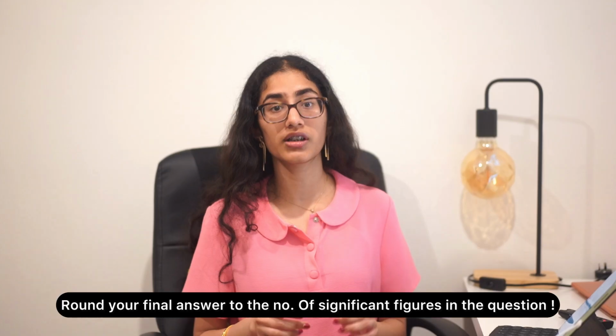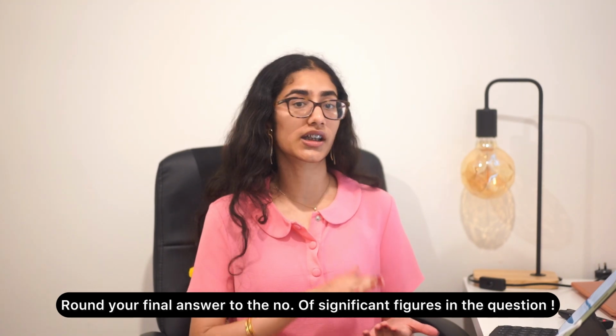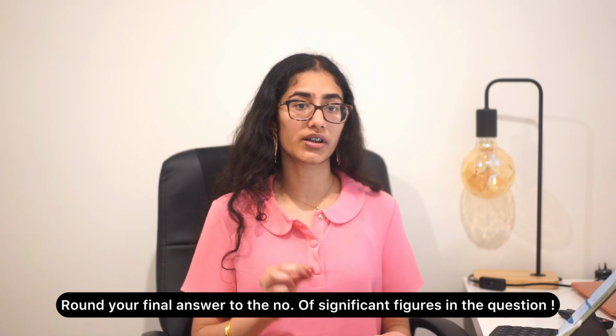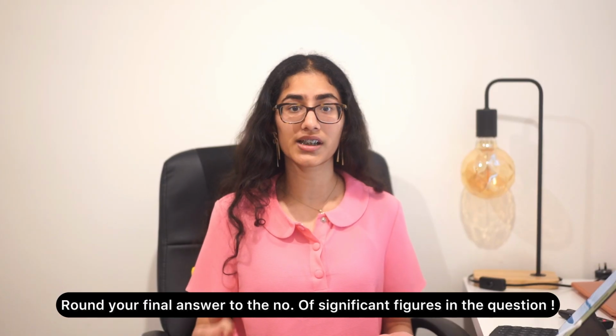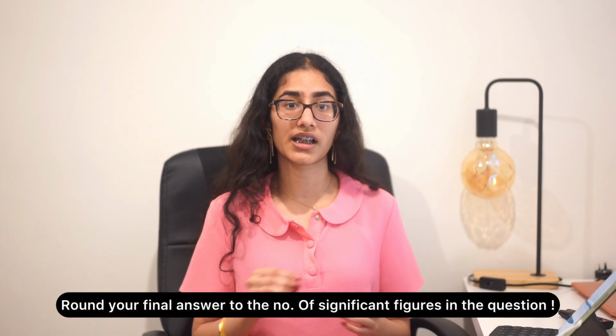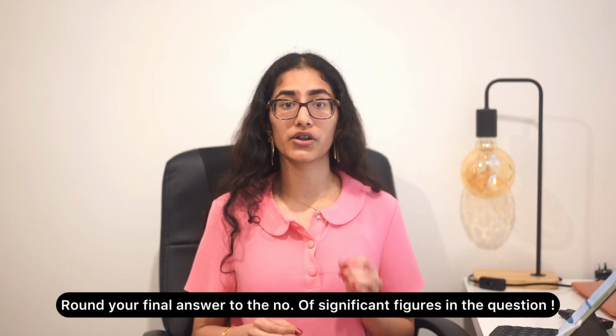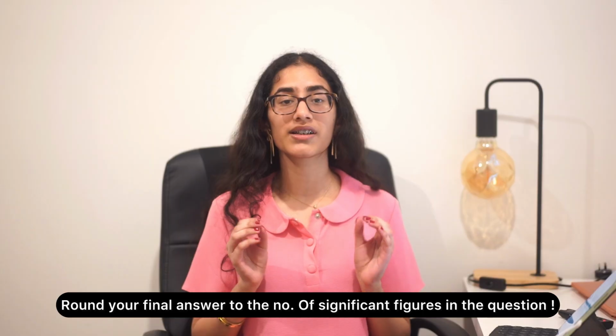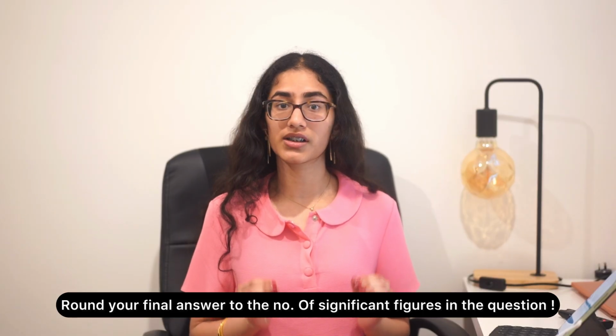Now it's important to mention you need to look at significant figures and not exactly decimal places. So always make sure you're rounding to the right number of significant figures and not decimal places. Yes, decimal places are important, but the examiners will look at your number of significant figures first. So that's what's going to get you the mark. So always round to the number of significant figures mentioned in the question.